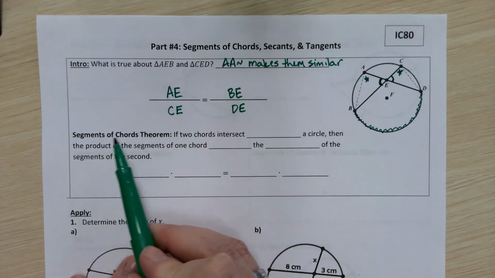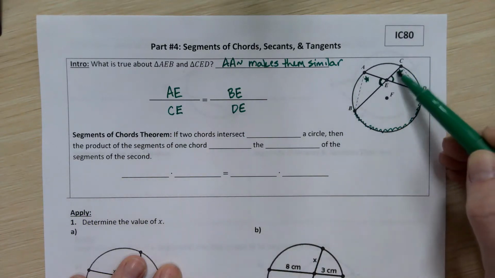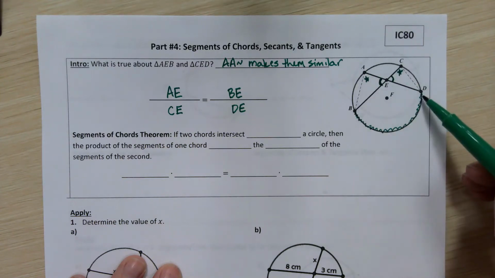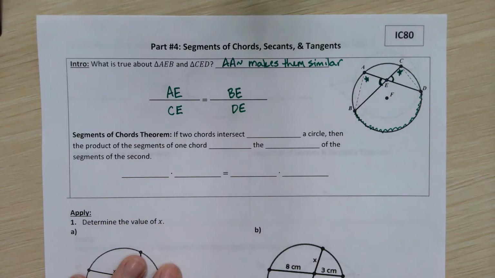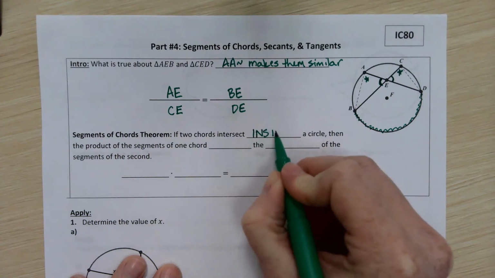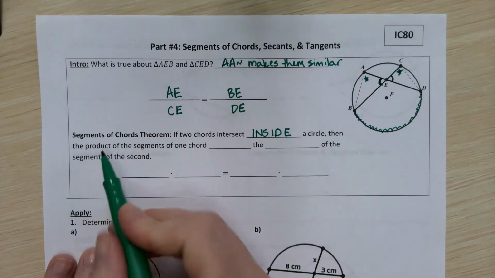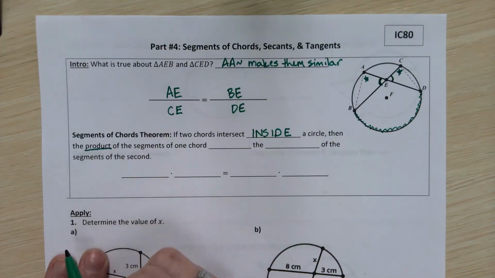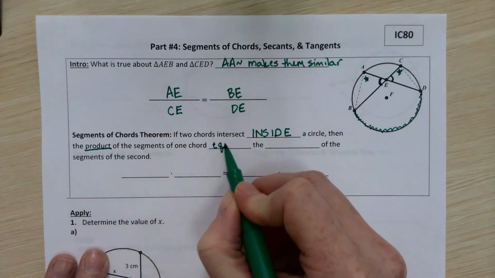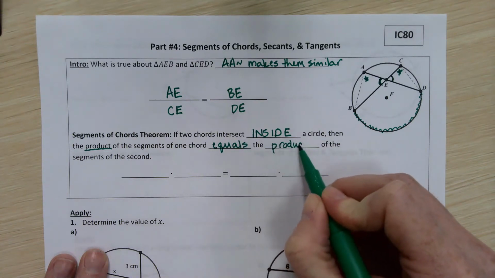It's called the segments of chords theorem, and that's exactly what we just used in our proportion. AE and CE, BE and DE are all segments of these two chords that we started out with at the beginning of the problem. So if two chords intersect inside a circle, that's describing where point E is located, then the product, which means multiplication, of the segments of one chord is going to equal the product of the segments of the second.